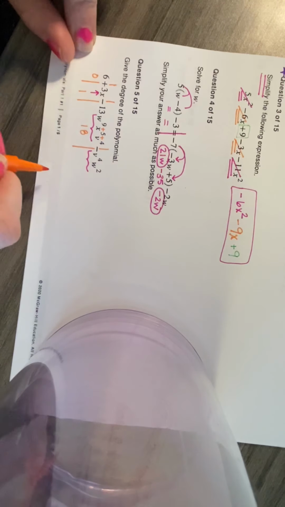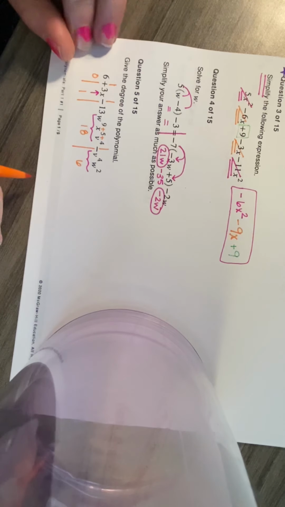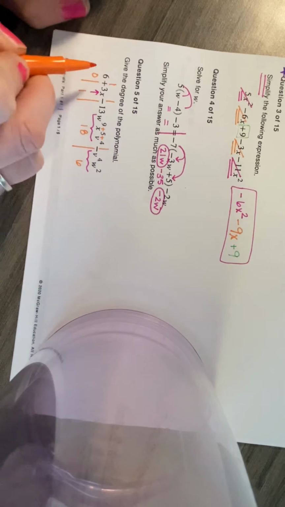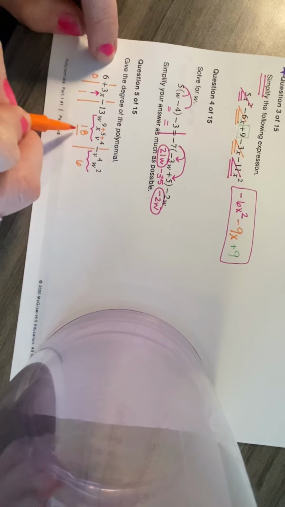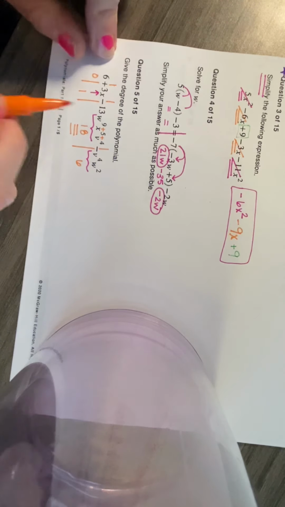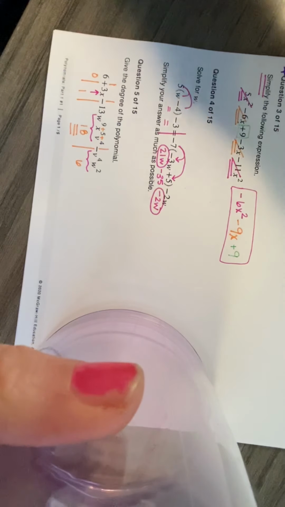That guy has a degree of 18. 4 plus 2, that guy has a degree of 6. So the degree of the whole equation is whichever one of these is the biggest. That guy is your winner, okay? Let's go ahead and look at the next page, which is a good bit more complicated.